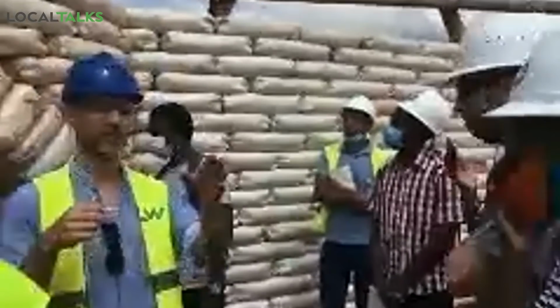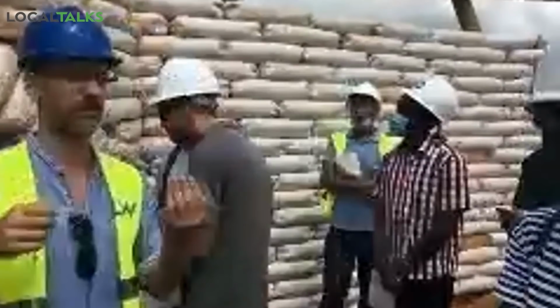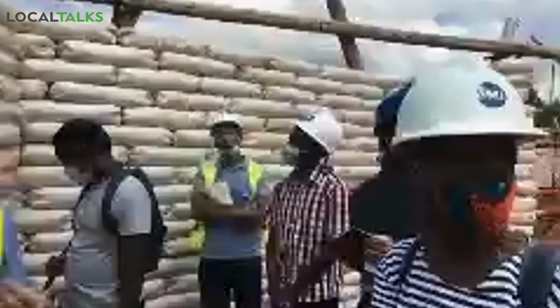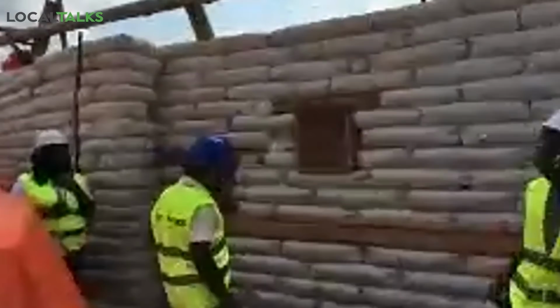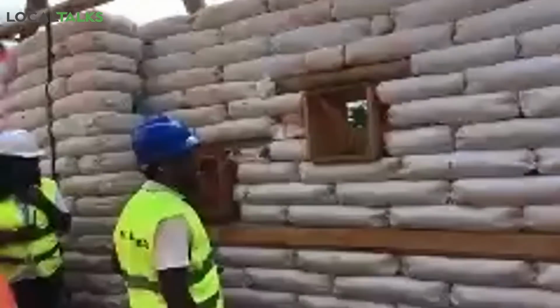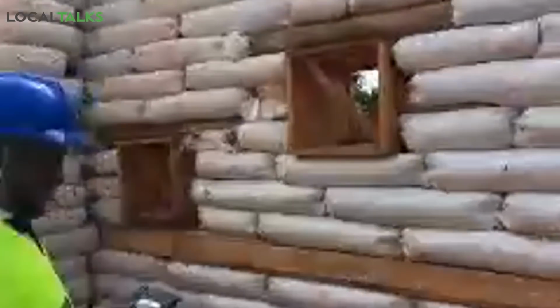You will also notice that these wooden window boxes are protruding out. That's another way of protecting the plaster edges and not having any exposed plaster edges, actually. These little window boxes will all be colored.